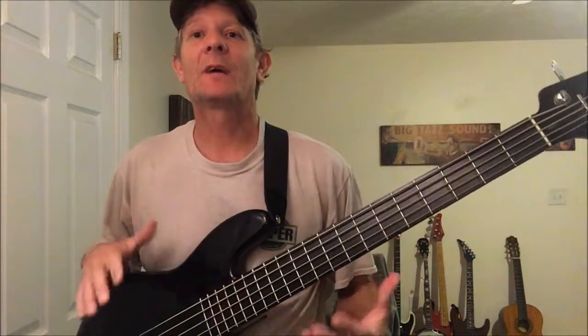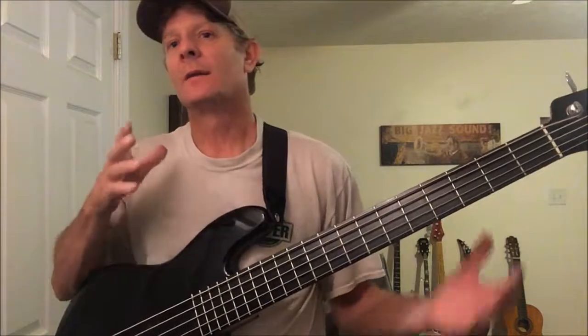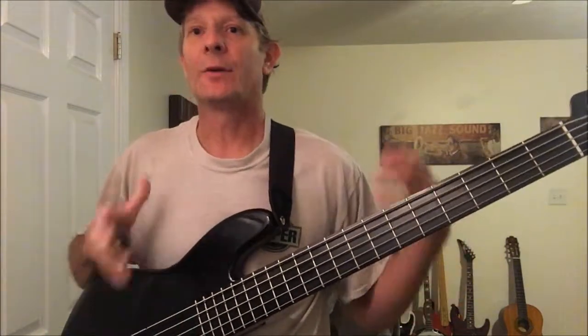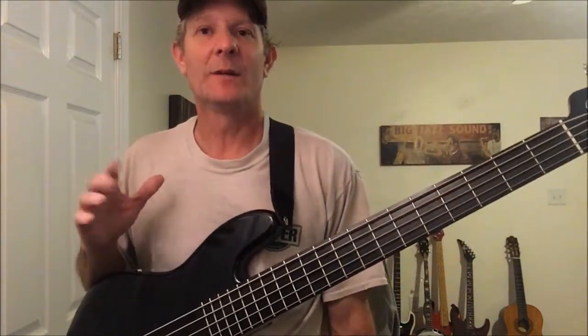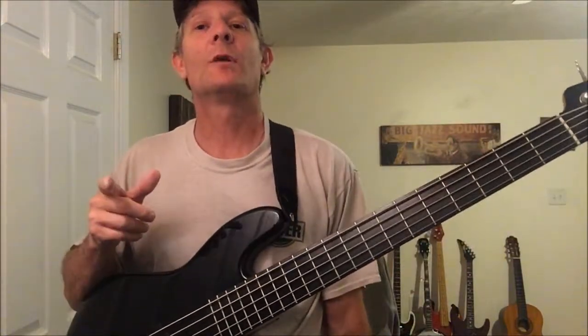Alright, welcome. Today I've got bass guitar fretboard notes. I'm going to cover all the notes on the fretboard and give you some ideas and tips on how to get these memorized a little easier, make it a little easier on yourself as opposed to just looking at the same thing and being overwhelmed. So that's what we're going to go over today.